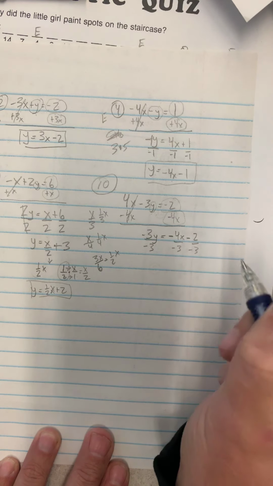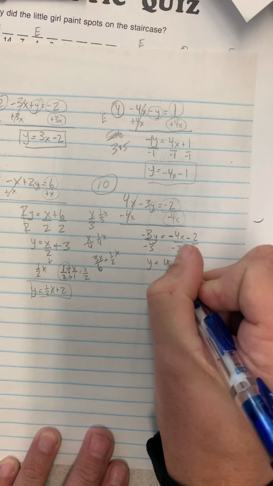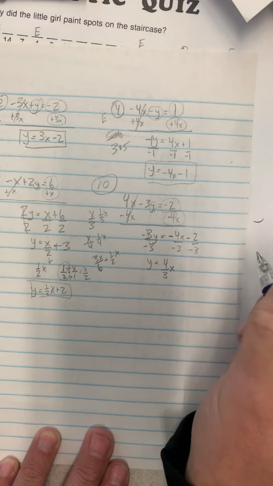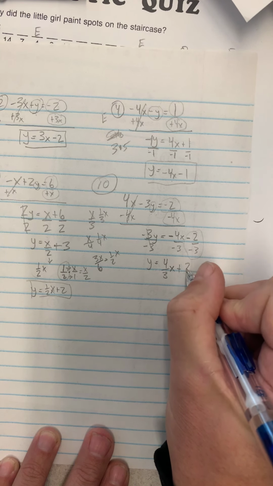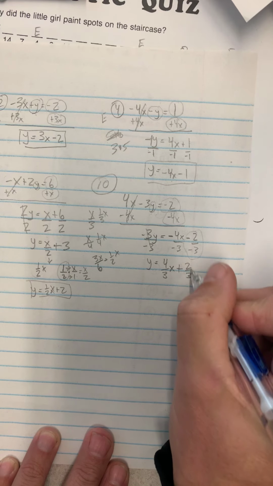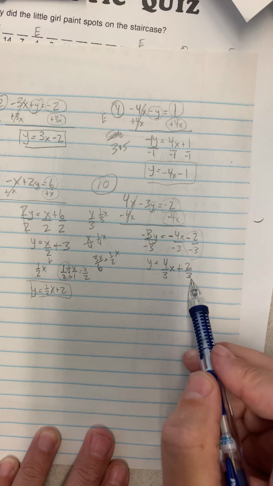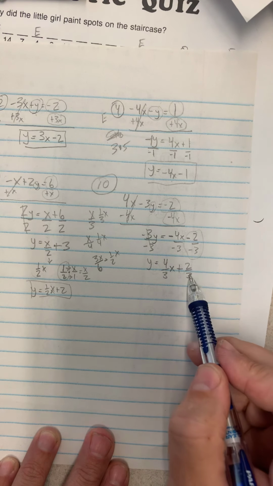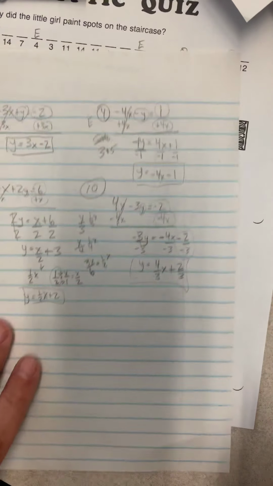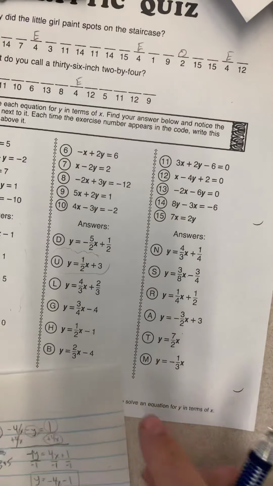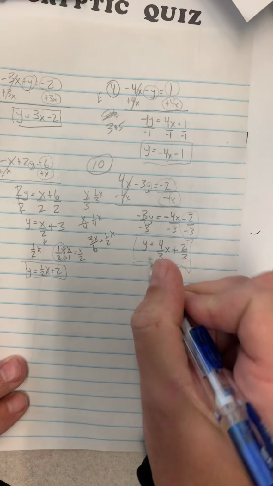And now I simplify each one of these. This will be y. Negative divided by a negative, I just leave that as 4/3 x. Negative divided by a negative plus 2/3. That can't be reduced, that can't be reduced. I just changed this into a positive because it's a negative divided by a negative, which is a positive, and the same thing here. That's done. And if I look here, 4/3 x plus 2/3, that's the letter L.